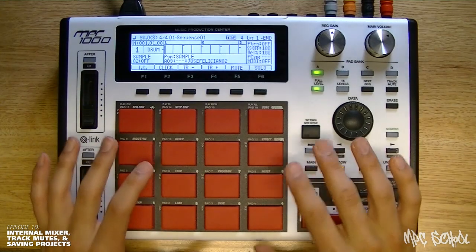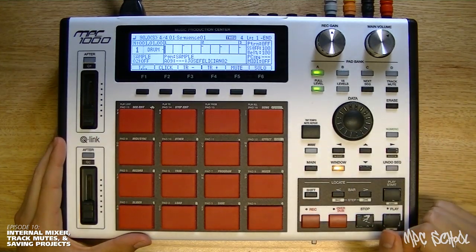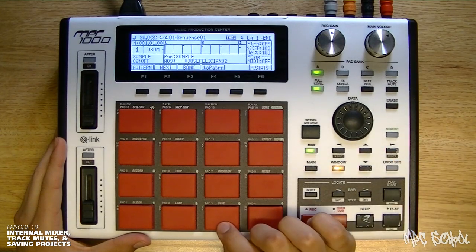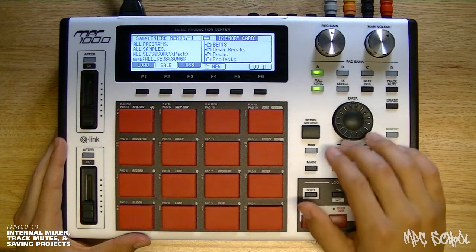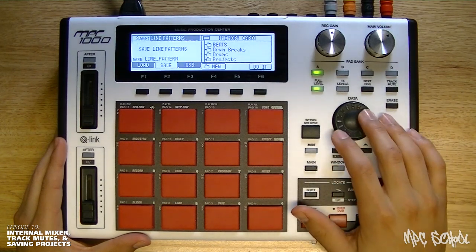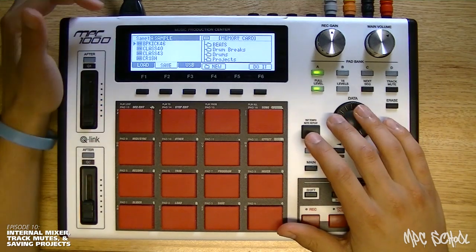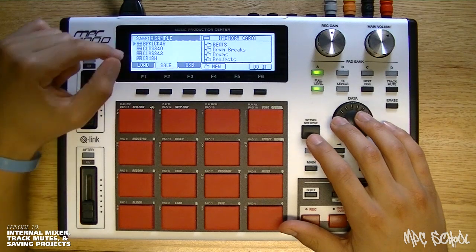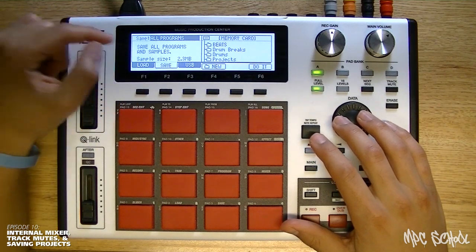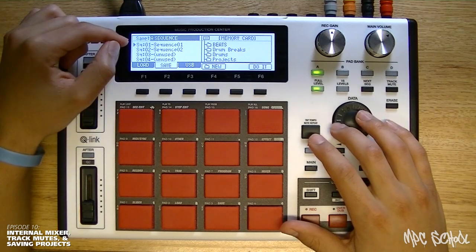Alright, so you have everything done and it's completely perfect. Now you want to save your masterpiece. In order to do that, you push mode, you go to save just like last time. But make sure that when you save it, scrolling through these categories, you don't want to save just one sample or just one program. You do want to save all your programs, and you also want to save your sequence too.